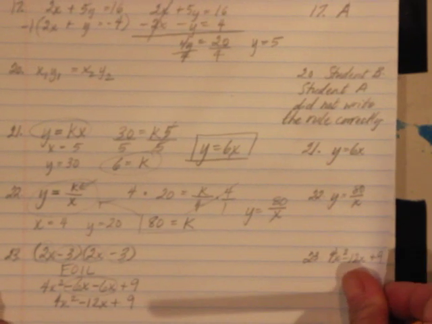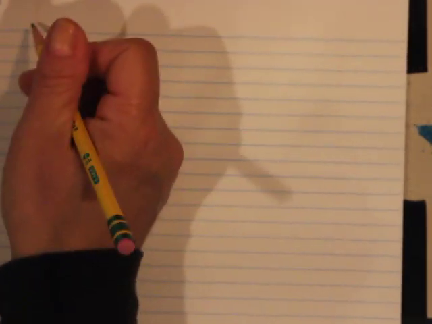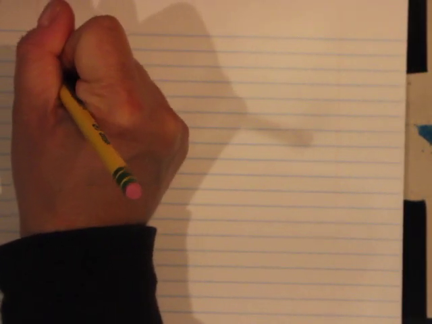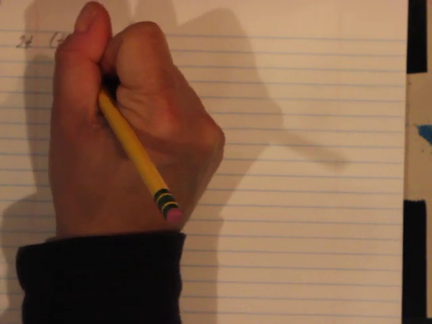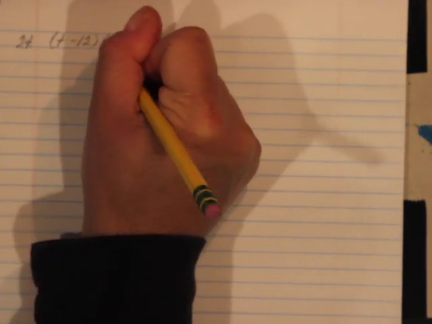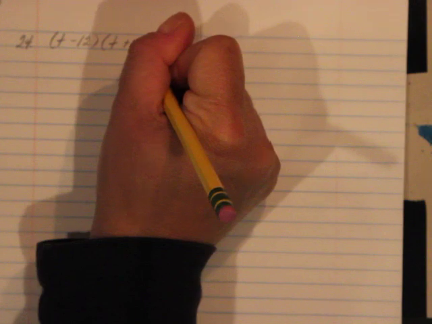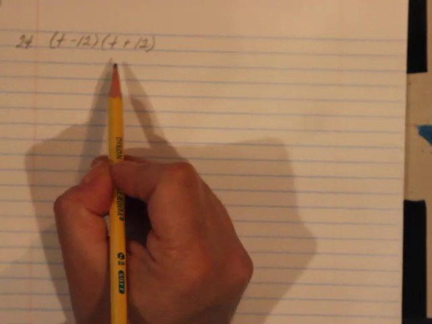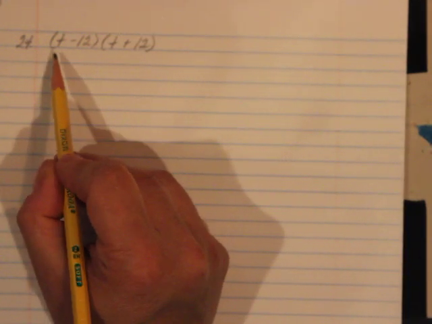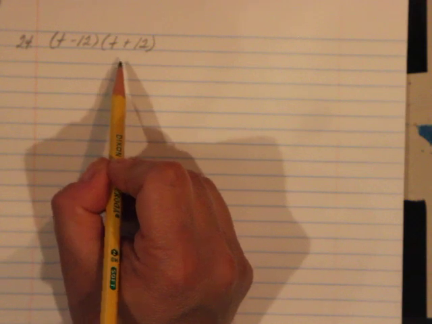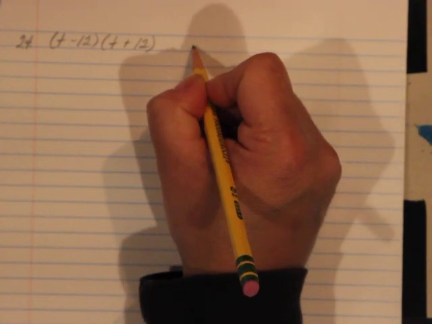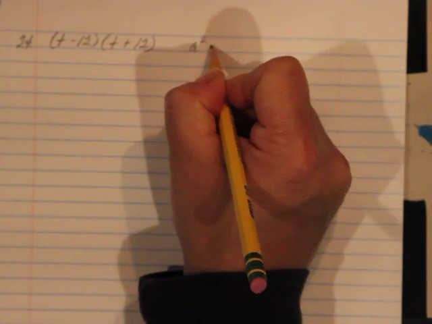Two more problems to go. I need a new piece of paper. I'll bring that down here. And I'm on number 24. t minus 12 times t plus 12. You might remember that we have a special products rule for this, where we have a minus b times a plus b. The answer, if you remember, is going to be a squared minus b squared.